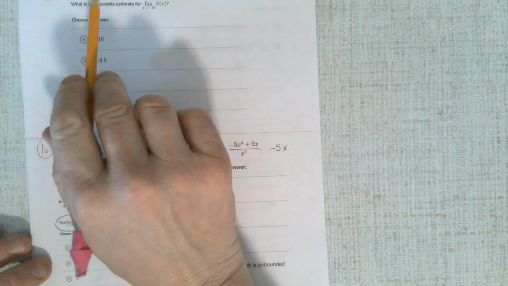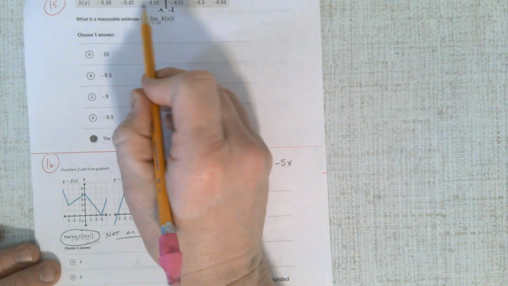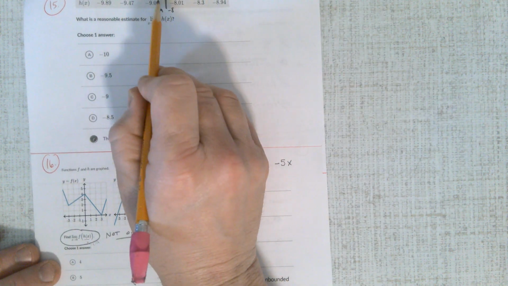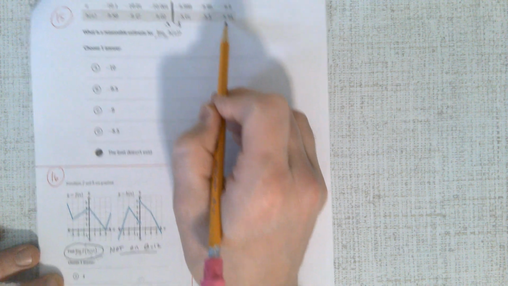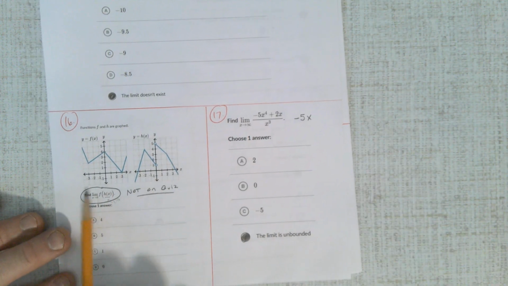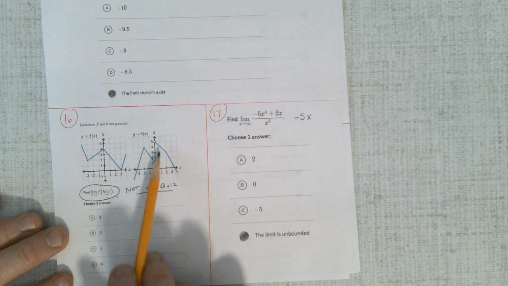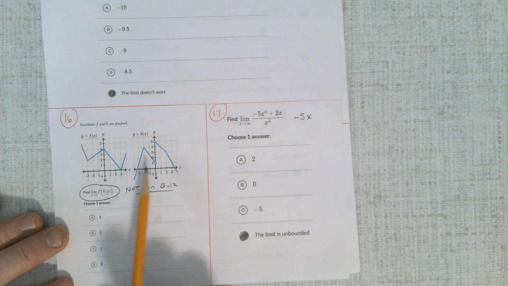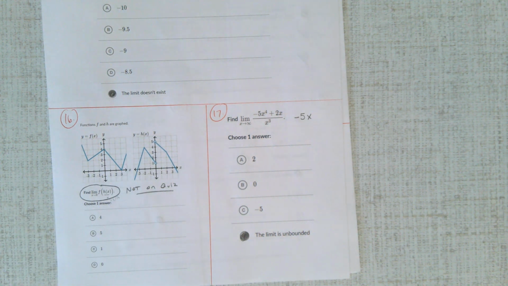Number 15, the function's here. What's the limit? Well, this side looks like it's getting close to negative 9. This side looks like it's getting close to negative 8. Well, those are not the same. There is no limit. These composite functions, we did not put them on the test. You can go back and study these in Khan Academy. You'll get some help. You'll get some good ideas. But I didn't put any of these composites on the quiz, so we won't talk about them now.